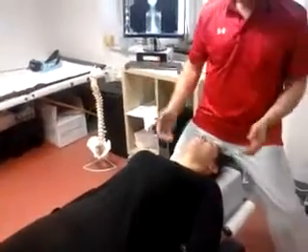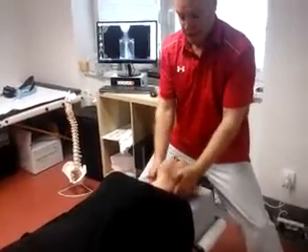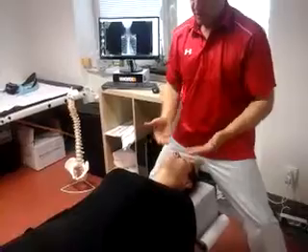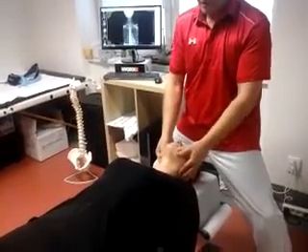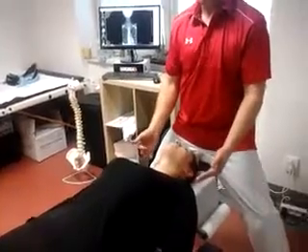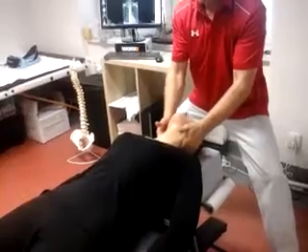So we could see even when I first started adjusting her, her neck was like this. Now it's much straighter. It's not quite straight yet, but it's a big improvement. Okay. So right now I'm just palpating.